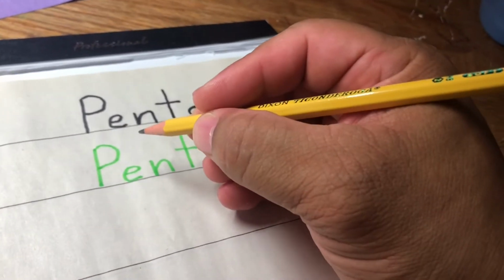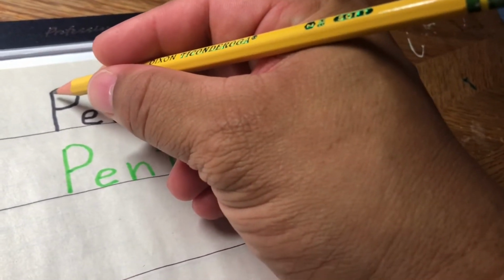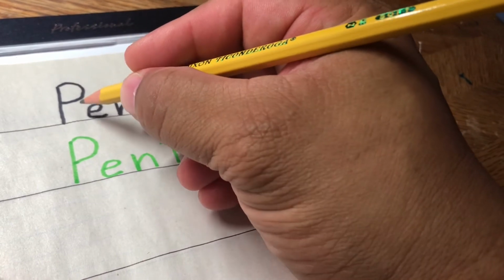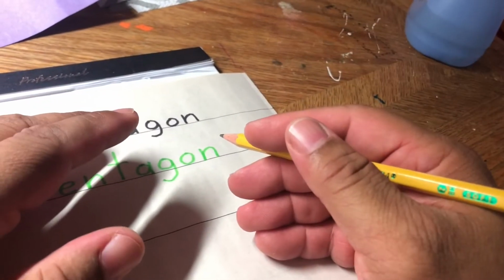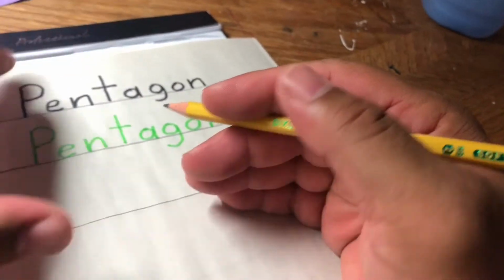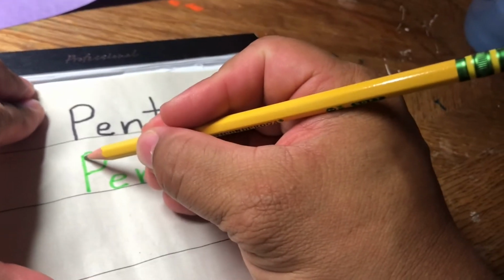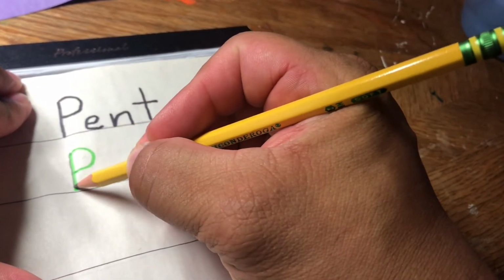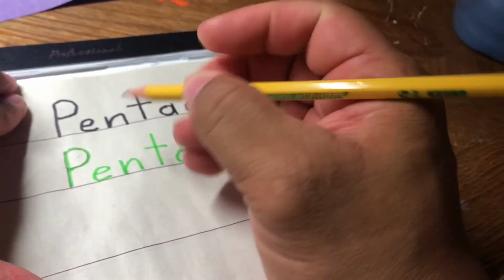So, let's get into it. Pentagon. Let's start with the letter P. Straight line down, and the bubble goes to the right-hand side. And as always, your right hand is your left hand. So right side, left side. And as you see, the bubble's going toward the right. So we're going to write our P. Long line down, and a big bubble at the top, going to the right.